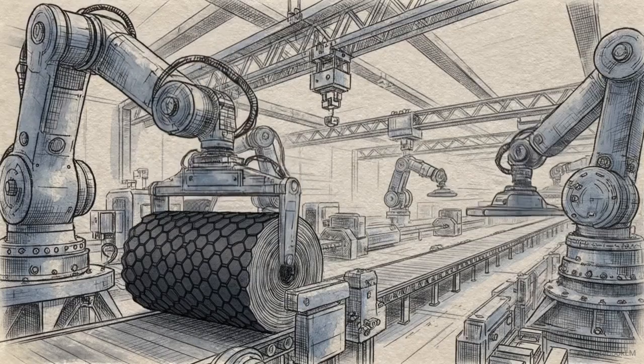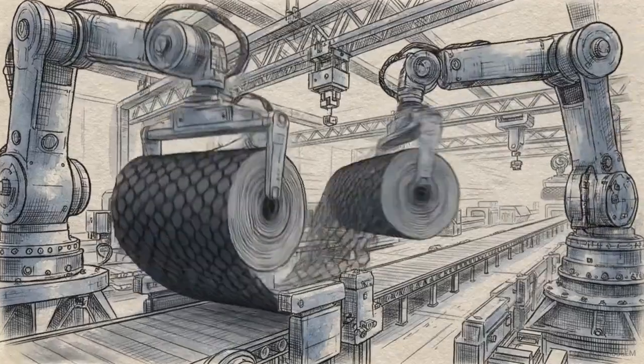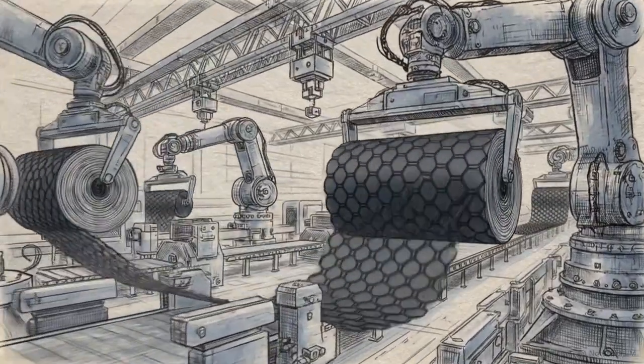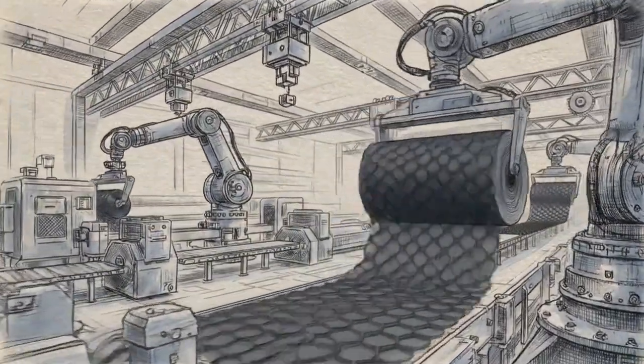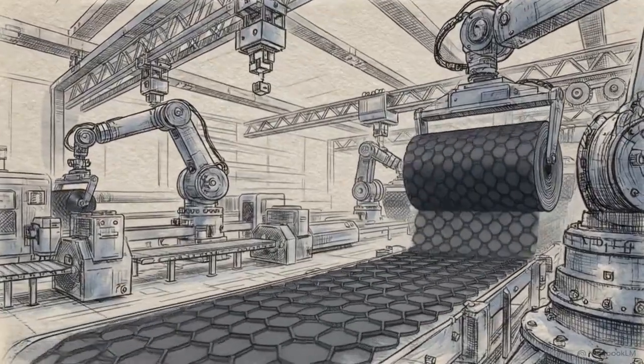The transition from lab to industry now depends on manufacturing processes that can scale this two-dimensional architecture without losing the properties that make it unique.